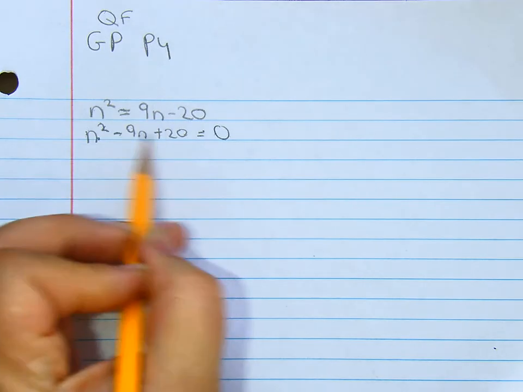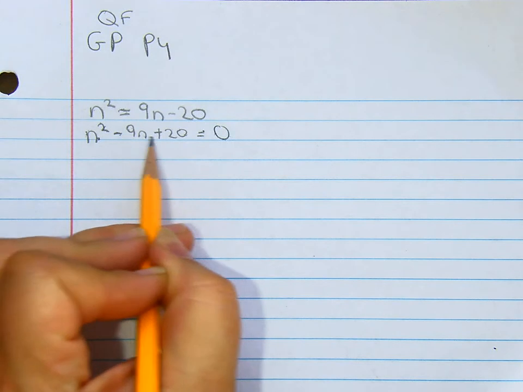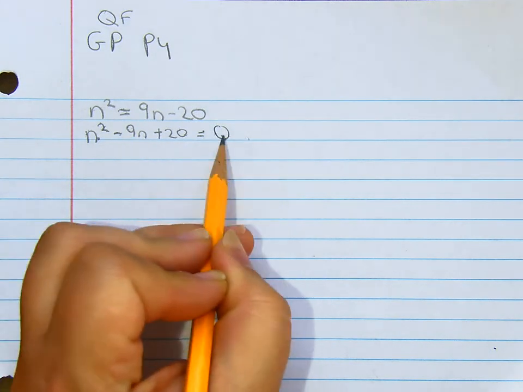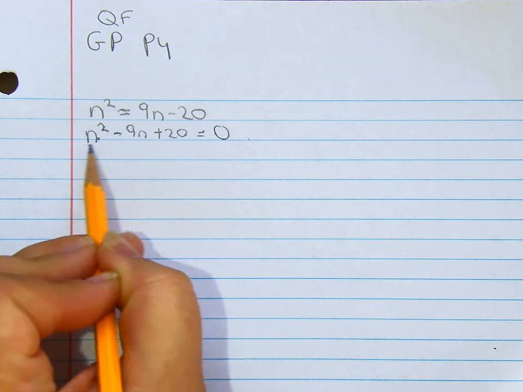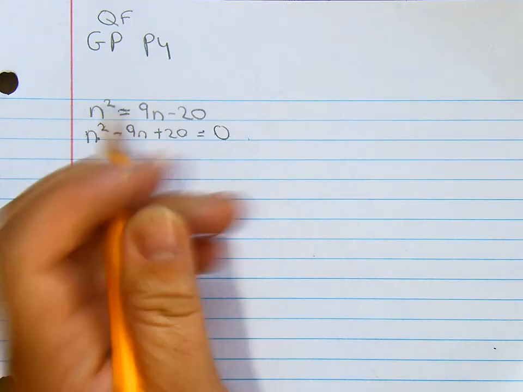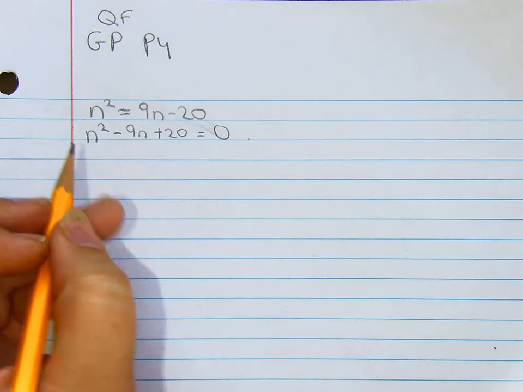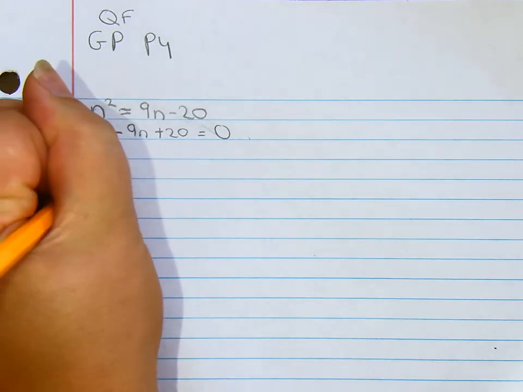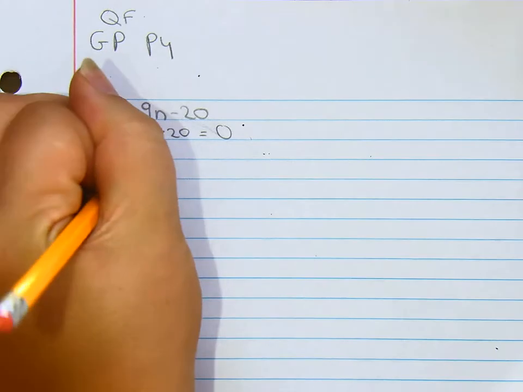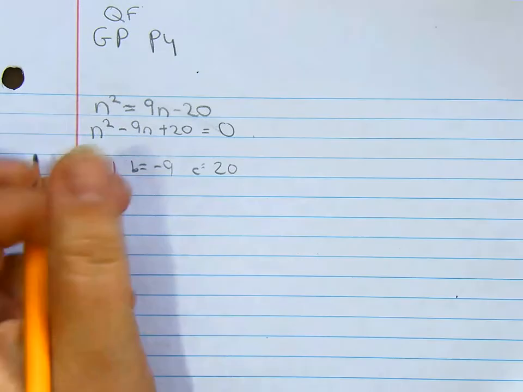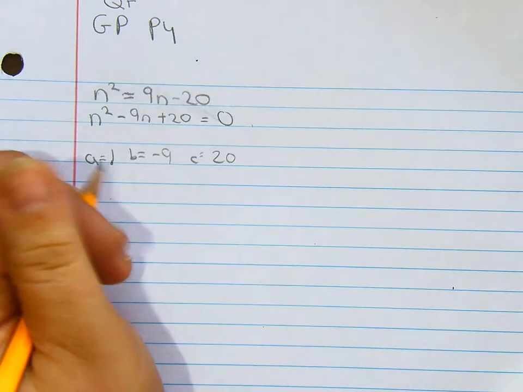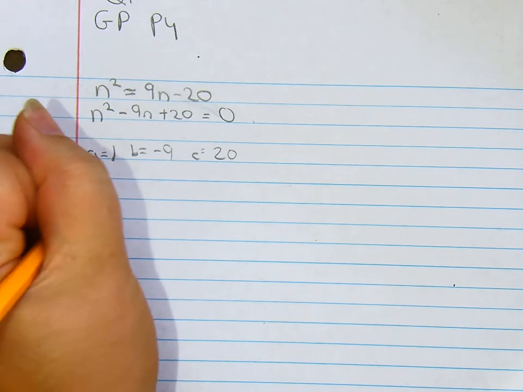When you move them over, the signs just change, and they should go in this order. Even if things are mixed up on one end or the other, when you move them back over here, you want to make sure they're in descending order of your exponents and in standard form. So a equals 1, b equals -9, and c equals 20. From there, I'm already familiar with the quadratic formula.